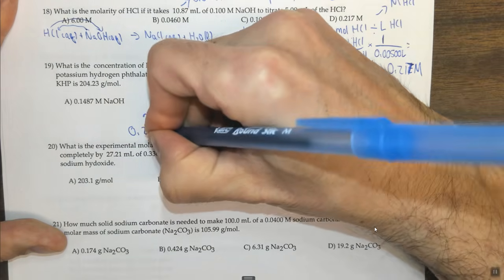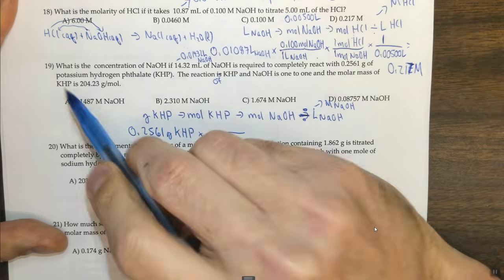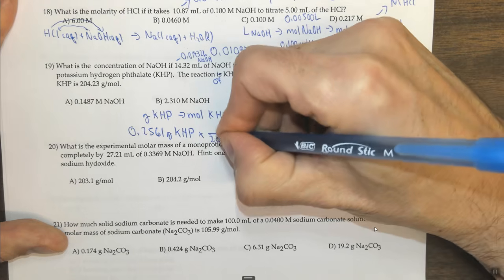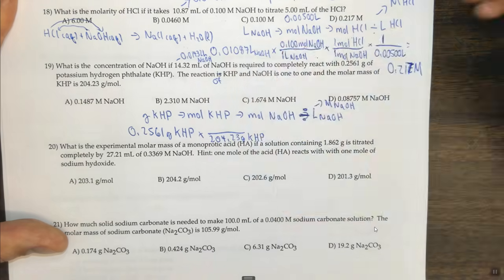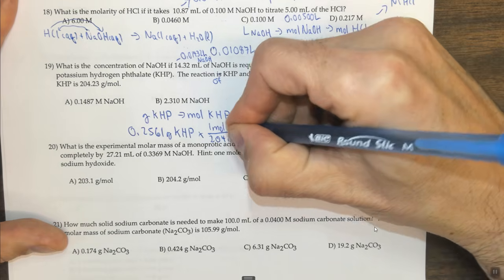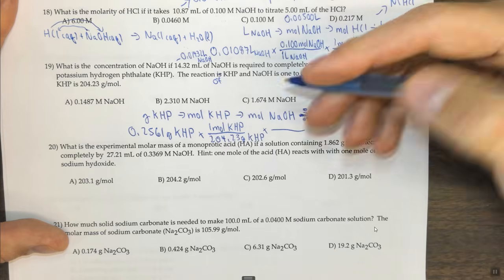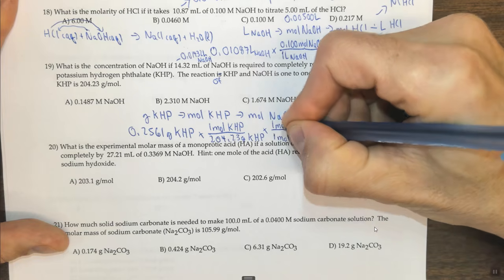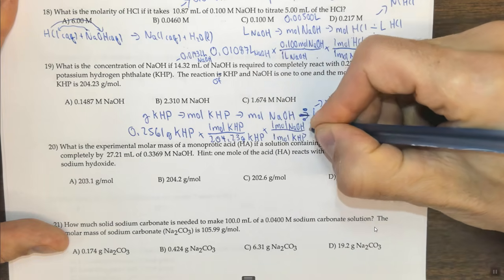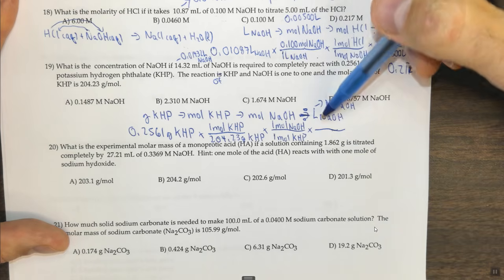Now we can start with the grams we're given. So we have 0.2561 grams of KHP, times, we want to convert it to moles. Well, we're given the molar mass, 204.23 grams of KHP on the bottom, and on top, 1 mole of KHP. Now we can convert it to moles of NaOH. We know it's 1 to 1. So for every 1 mole of KHP, we need to react 1 mole of NaOH. Finally, we need to divide by the volume in liters.